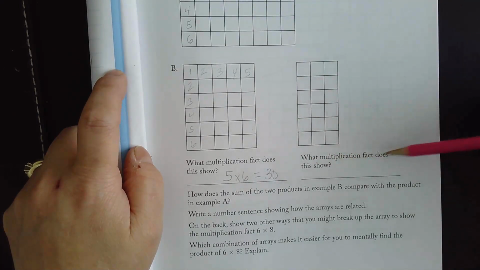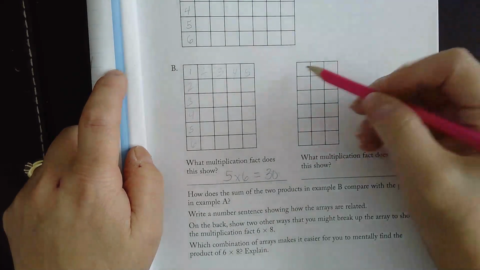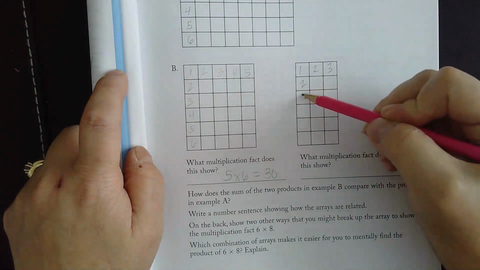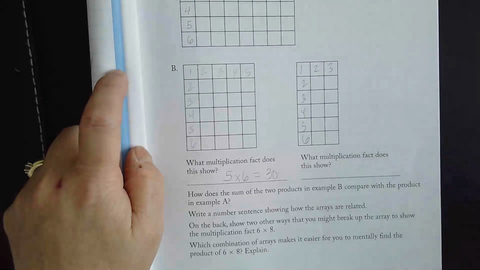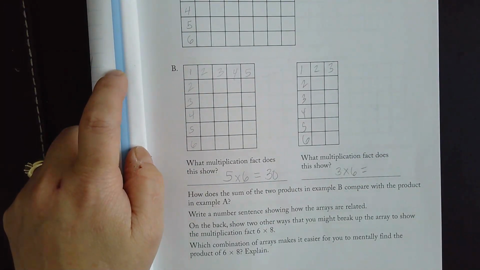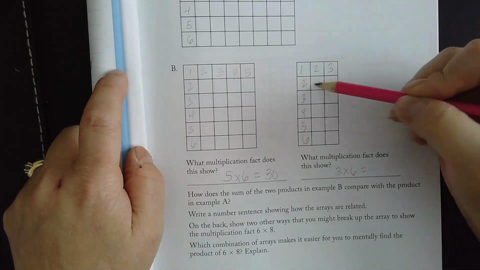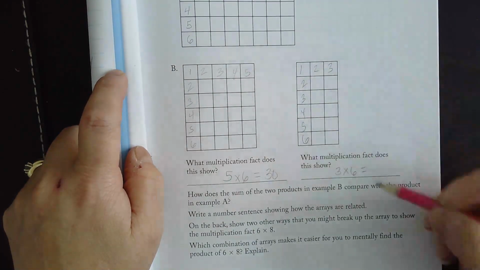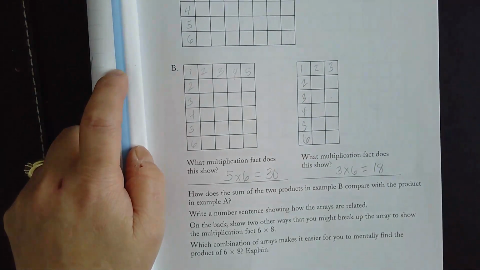Okay, so now we're going to look over here. What multiplication fact does this show? Again, strategy, 3 across and 6 down should be 3 times 6, which is 3, 4, 5, 6, 7, 8, 9, 10, 11, 12, 13, 14, 15, 16, 17, 18. 3 times 6 is 18.